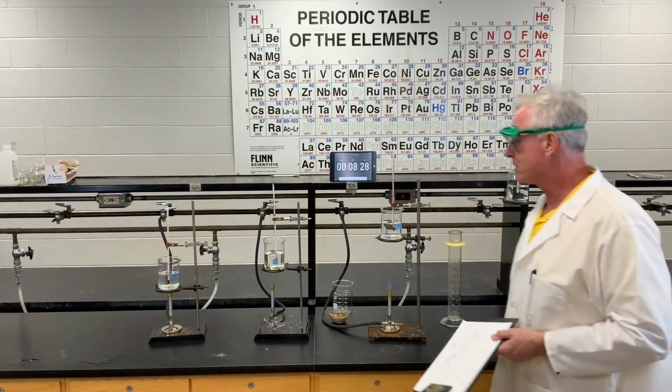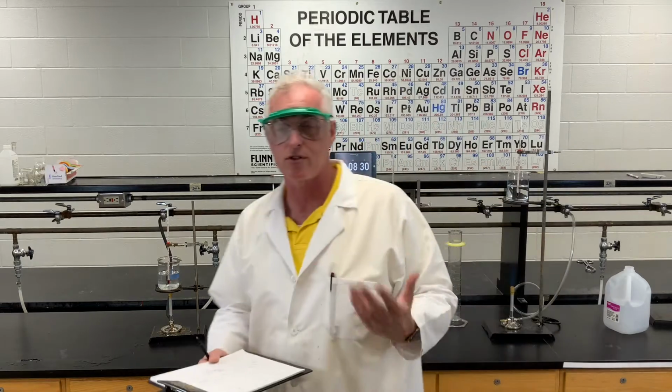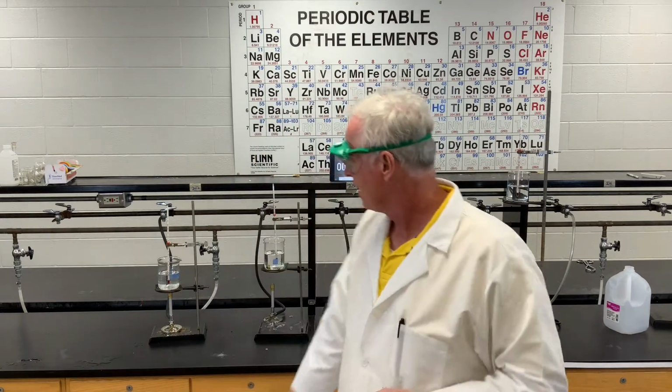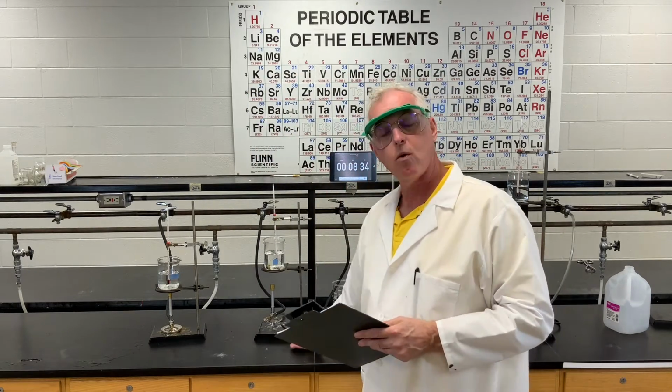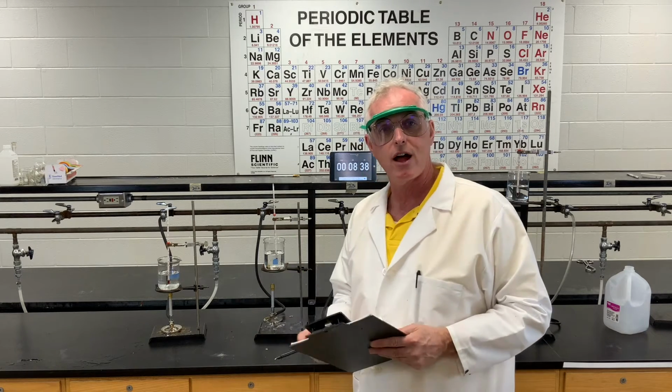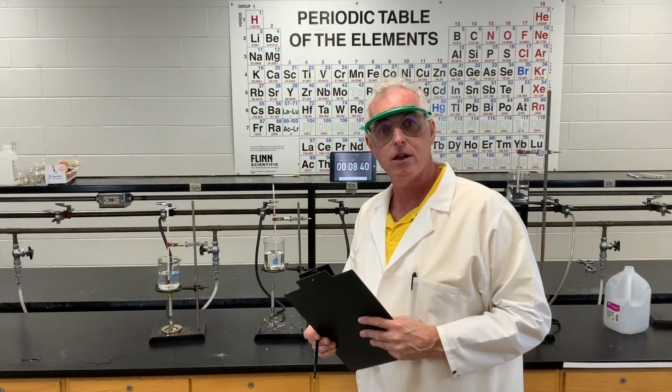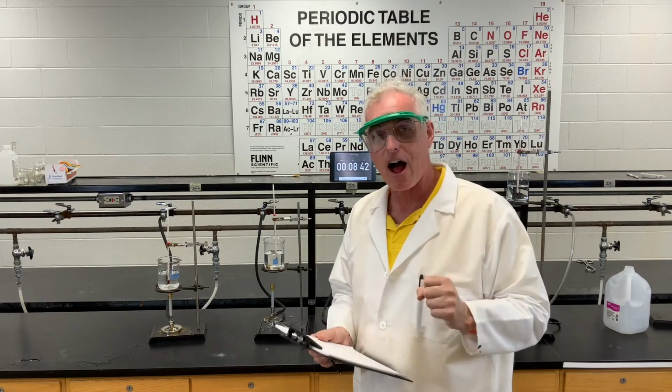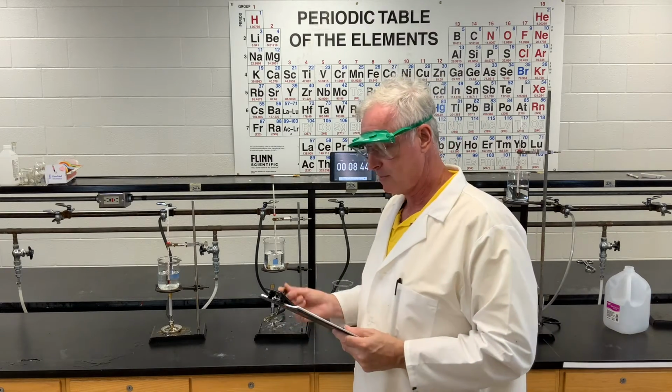So I'm going to shut this down now, but as you can see, the results of the lab are pretty clear. The best height for a burner for the hottest point is at the inside of the inner cone, at the top of the inner cone.